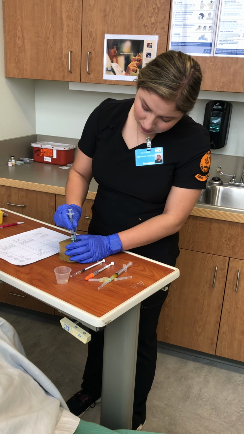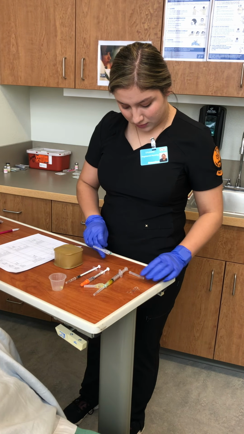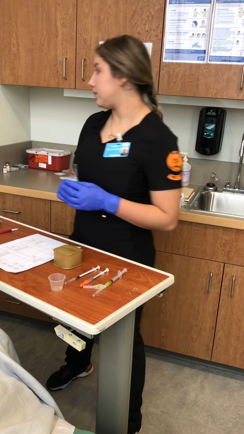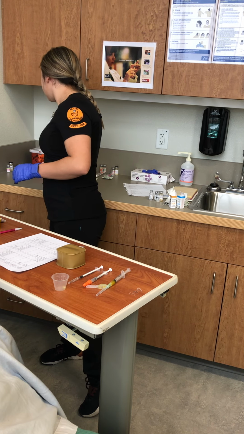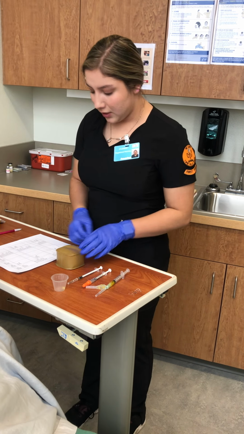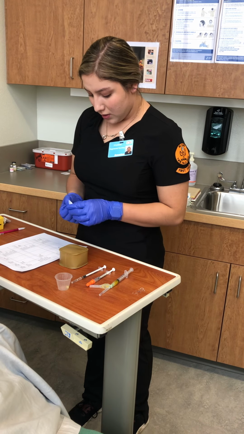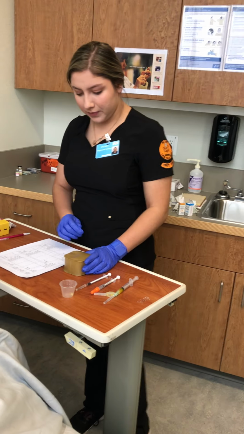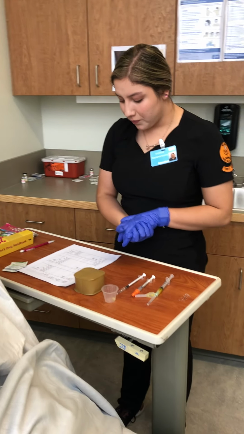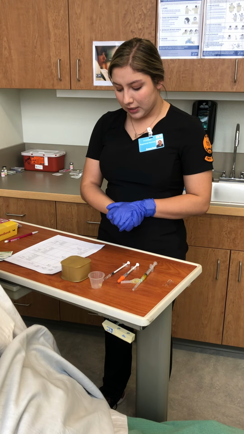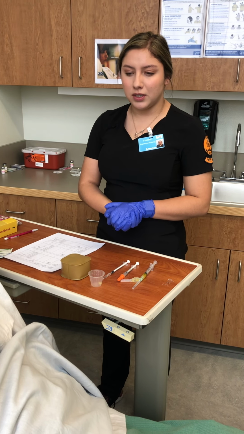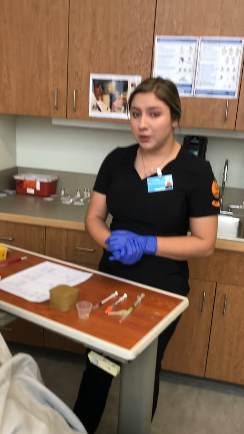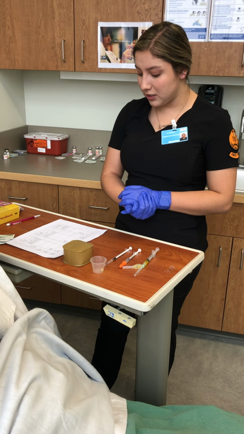Withdraw it the same way, 90 degrees. Good method. I'll dispose of it in my sharps container. Okay, use a little pressure to stop minimal bleeding. Okay, so the next one is your ceftazidime, your antibiotic to treat your bacterial infection, and this one will take an hour to give effect.